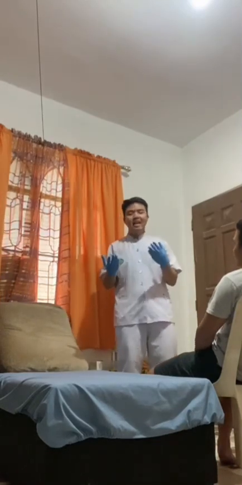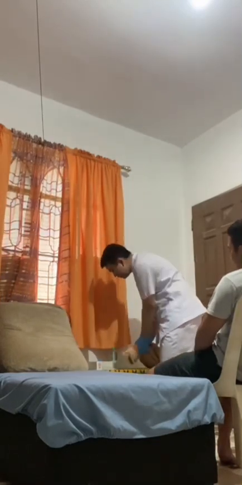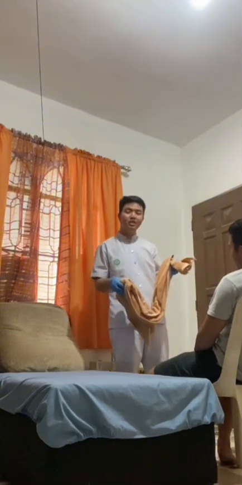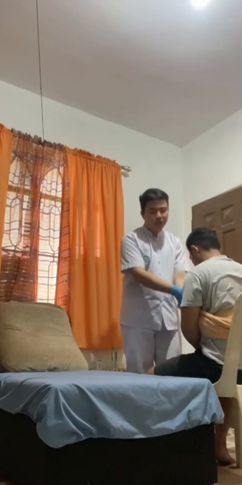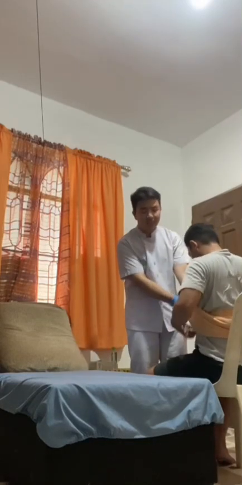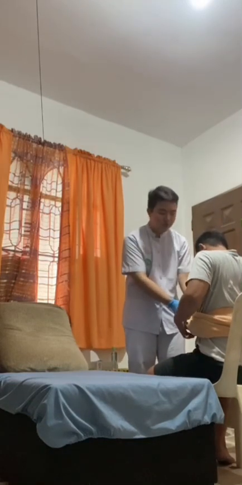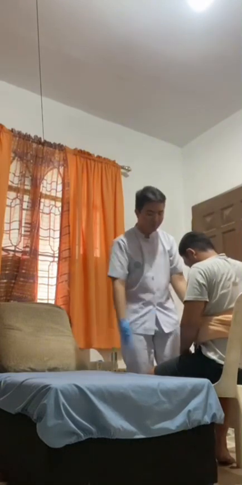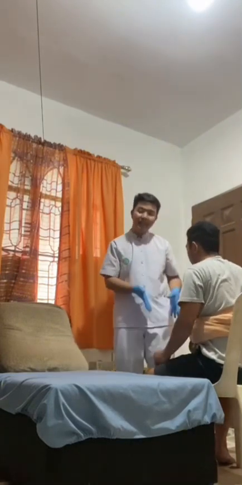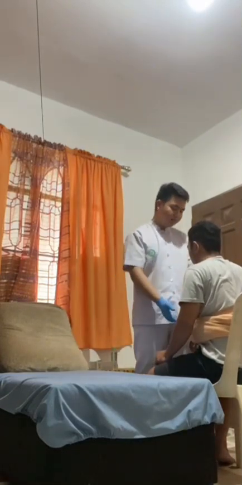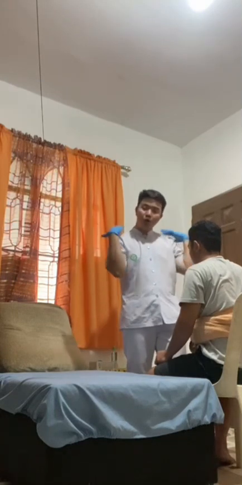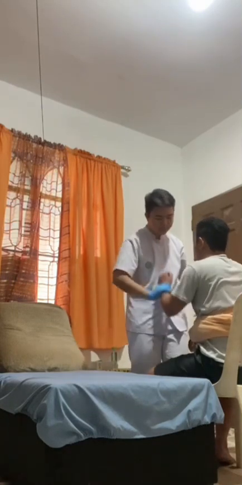And next, I will use the towel and wrap it around the waist of my patient. And make sure that the towel is not too tight and not too loose. And now I'm going to put my legs in between my patient's legs and ask the patient to hold onto my shoulders.